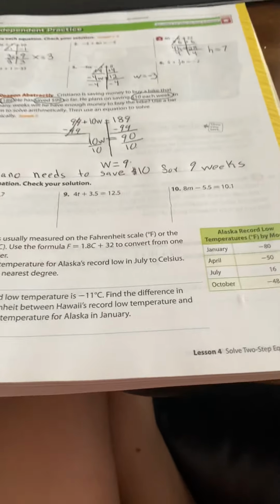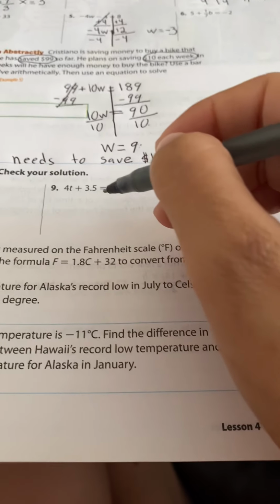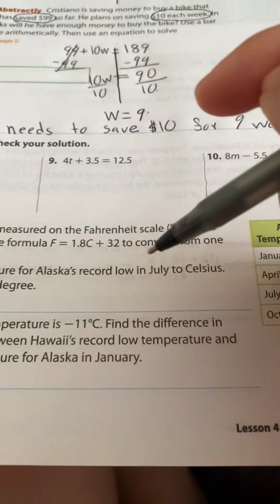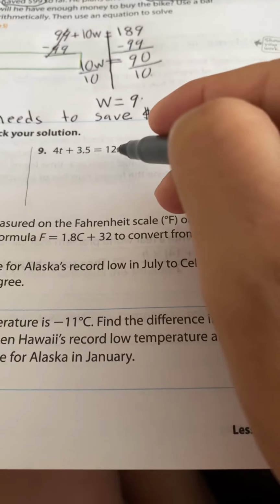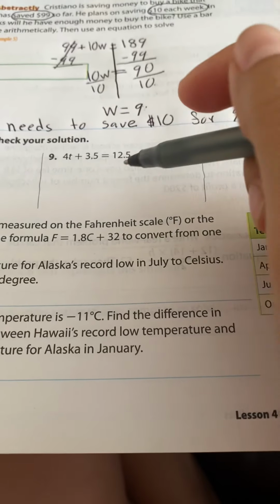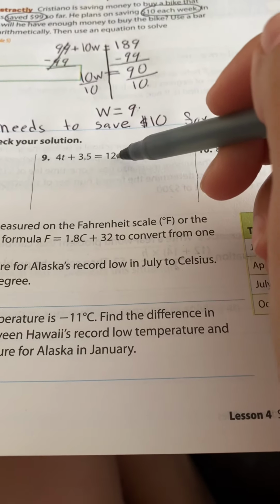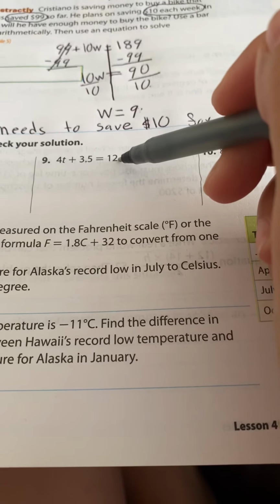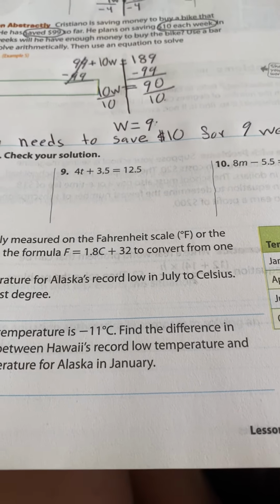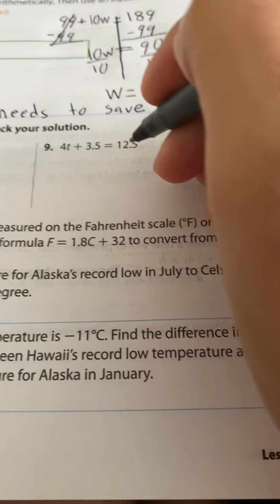Now we're gonna move on to the bottom. So here it's exactly the same thing. The only difference is we are working with decimals. So pay attention to where the decimals are so you guys don't make mistakes, okay? Remember that when you're adding or subtracting, you need to align the decimals so they are right above each other, okay? With multiplication, it doesn't matter, but with addition and subtraction, it does. And I'll show you guys in just a second.